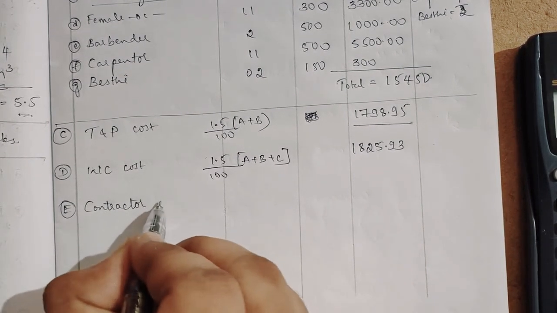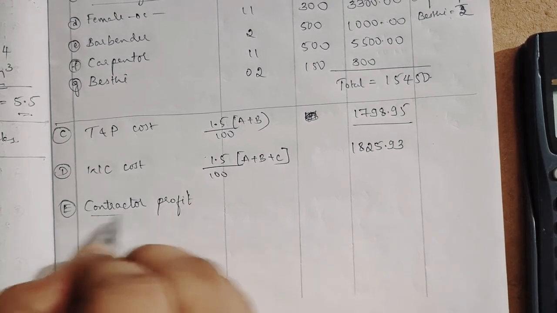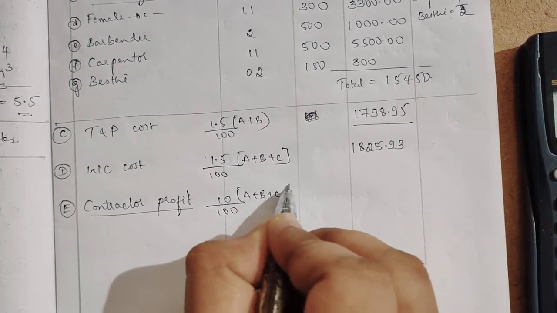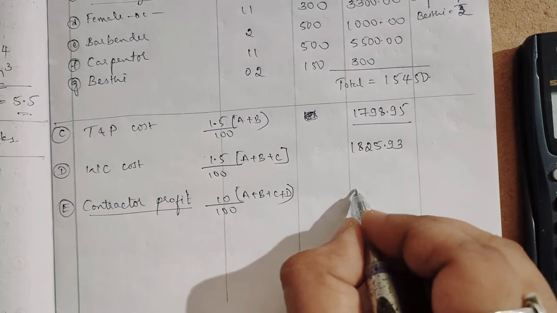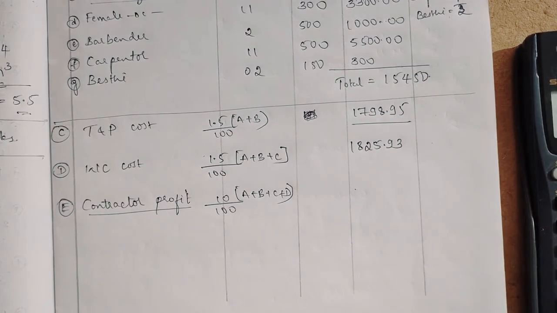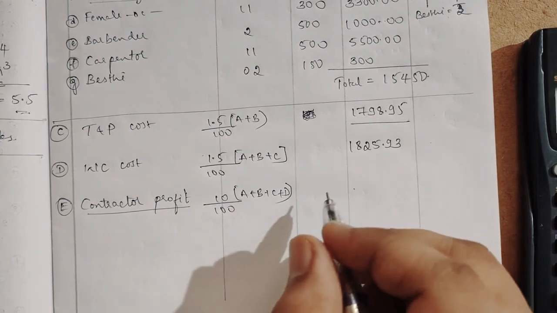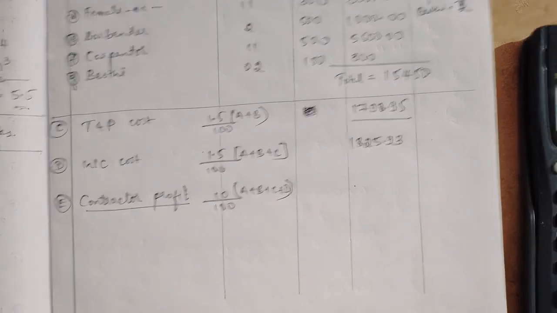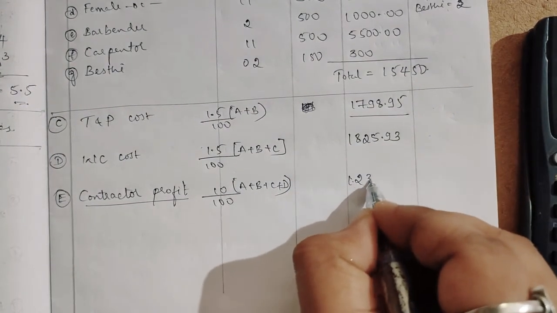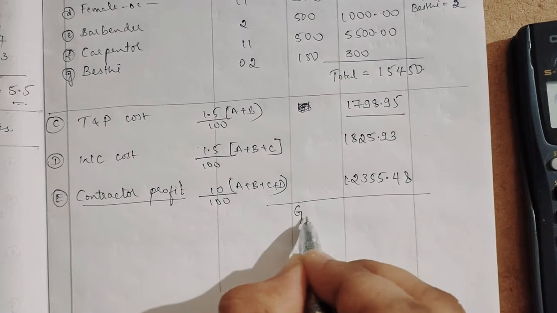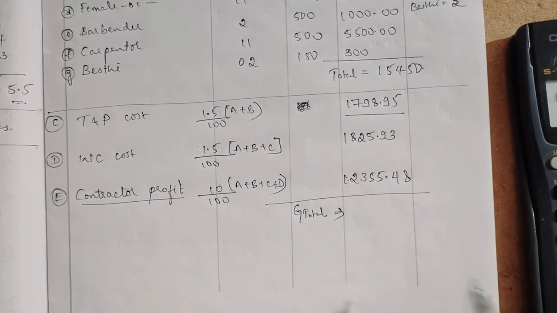Then your contractor's profit, that is 10% of A plus B plus C plus D. When I do the calculation, I'll tell you. It will be 12355.48.